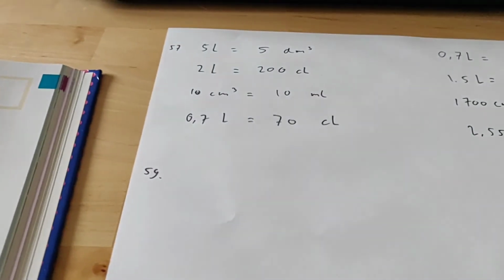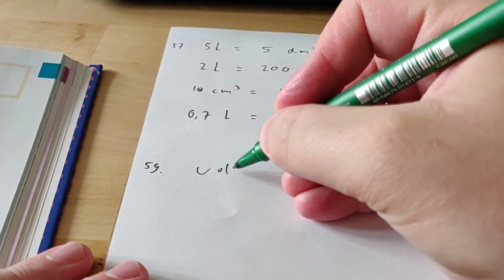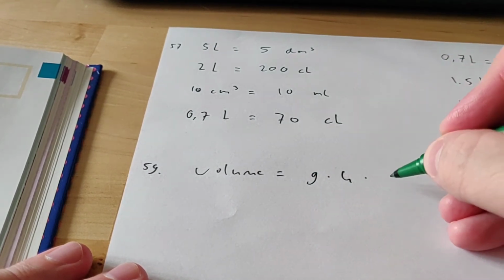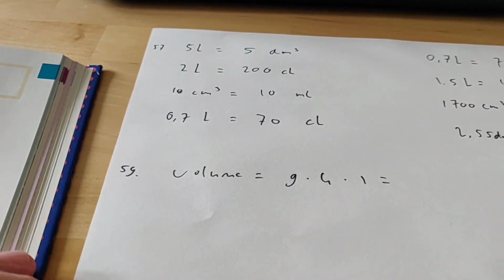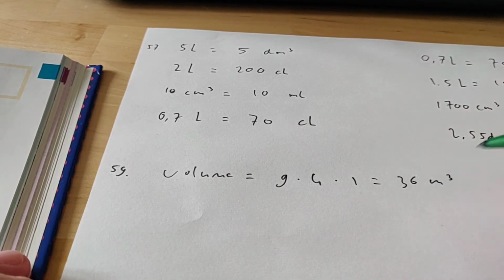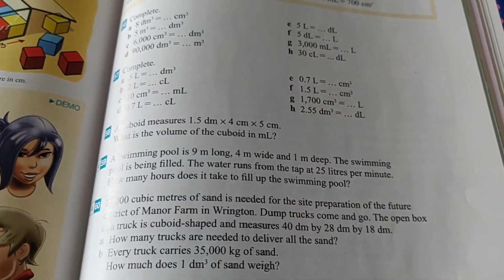So first we need to know the volume of the swimming pool. So the volume is the length, which is 9, times the width, times the height. So 4 times 9 times 1. 4 times 9 times 1 is 36 cubic meters. This is meters because in the question they also say meters.